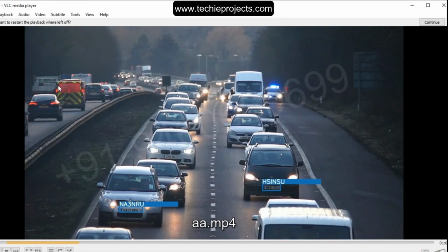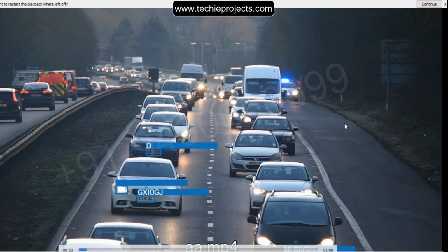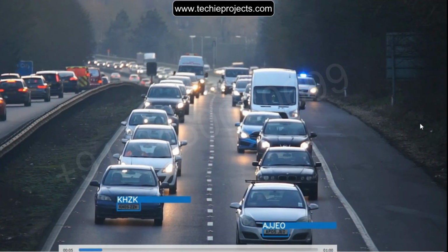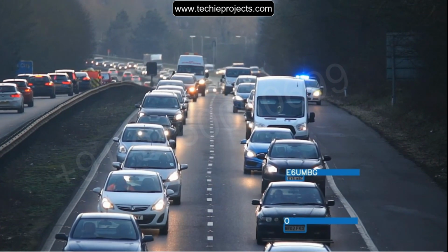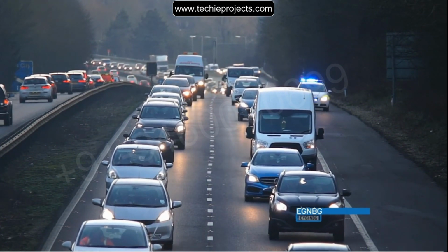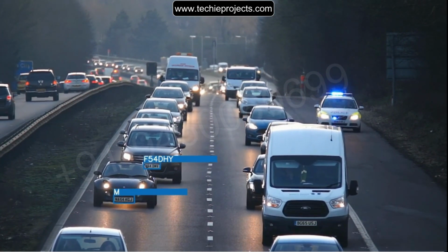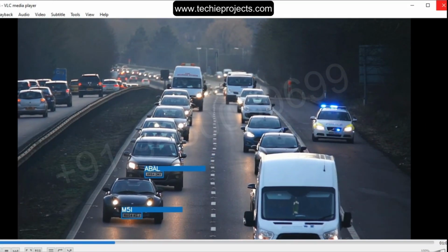This is the output of video. So it is detecting and extracting the number from the license plate. Okay, it works like that on the video.